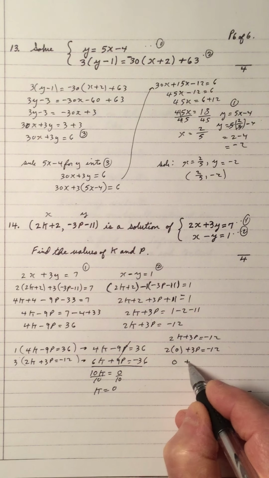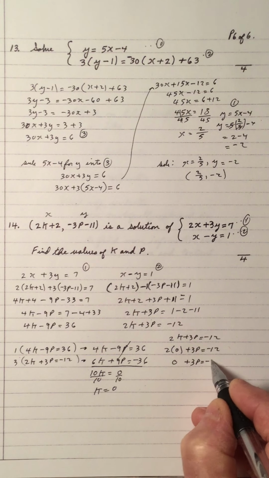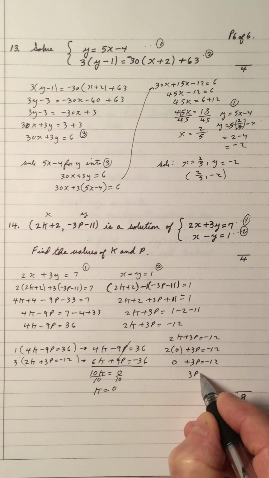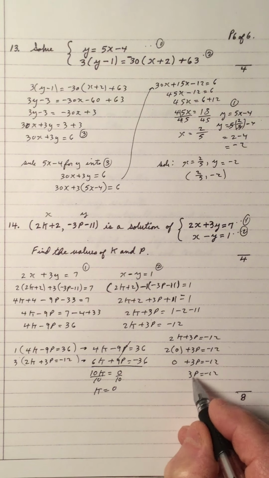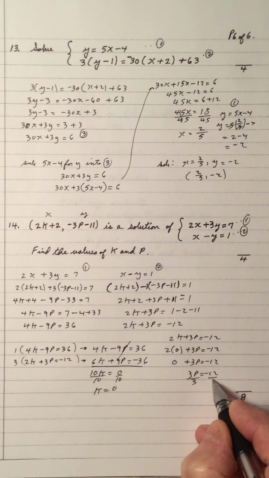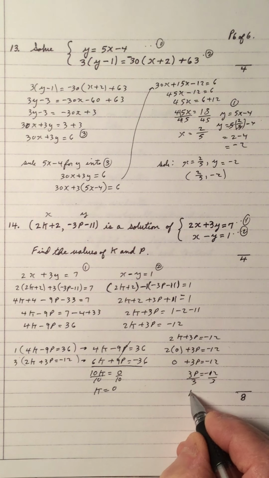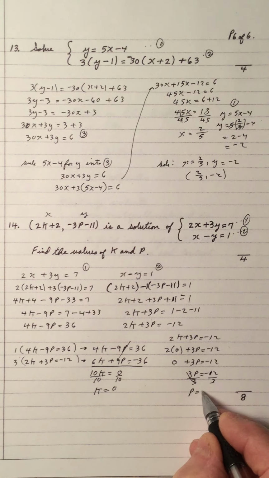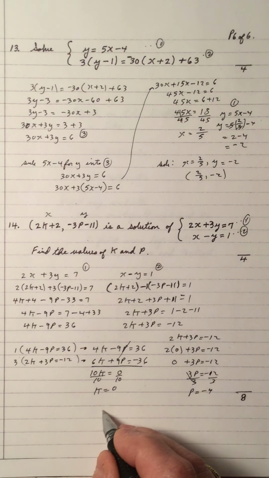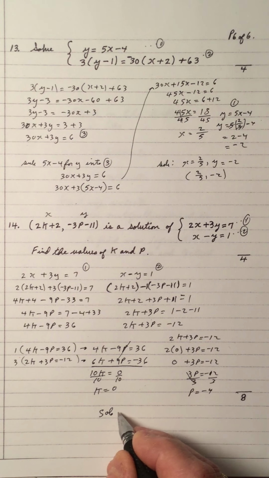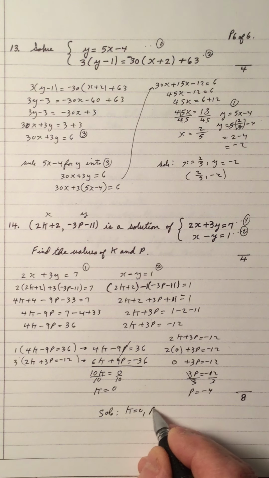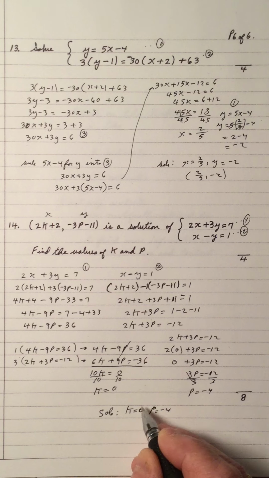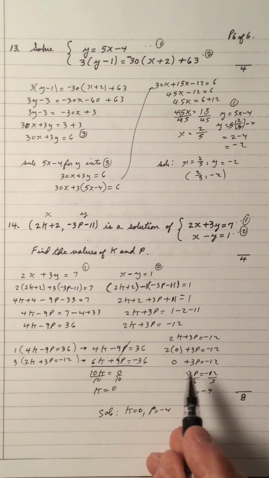So that's 0 plus 3p equals negative 12. 0 plus 3p is 3p. 3p is negative 12. Divide by 3, and they cancel. P is negative 4. So the solution for k is 0. P is negative 4. Those are the values of k and p that make it work.